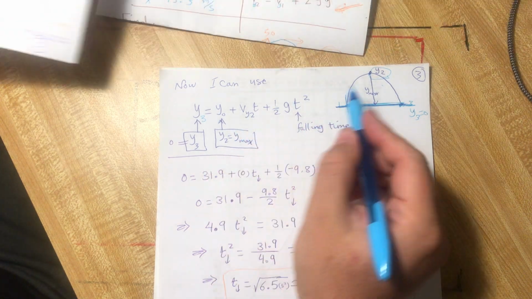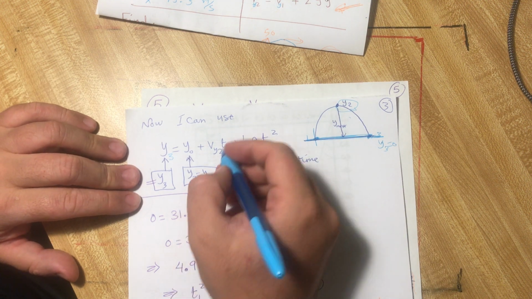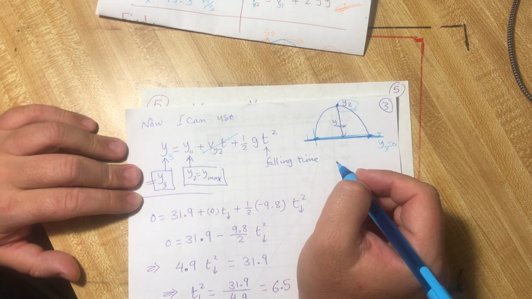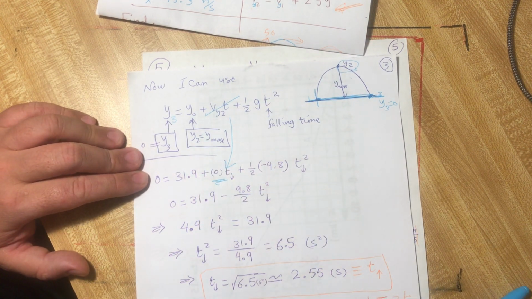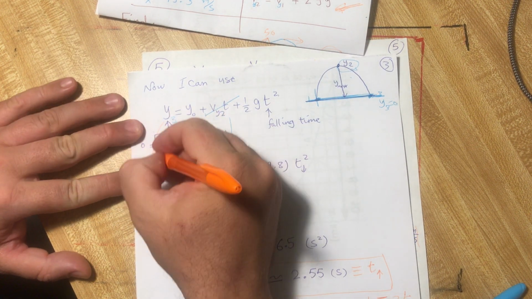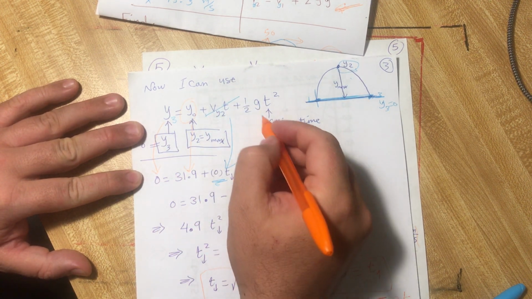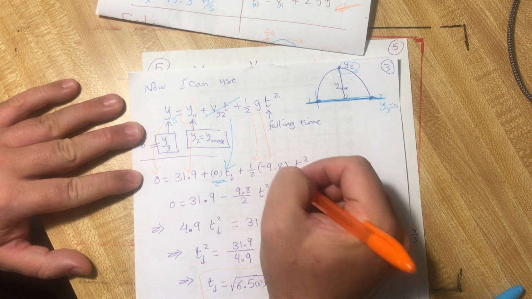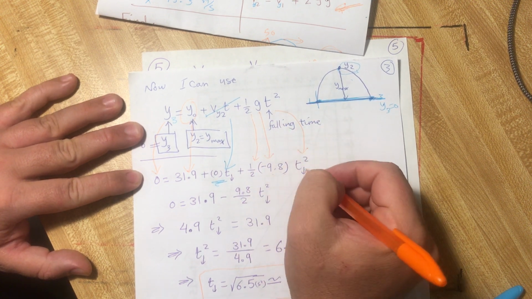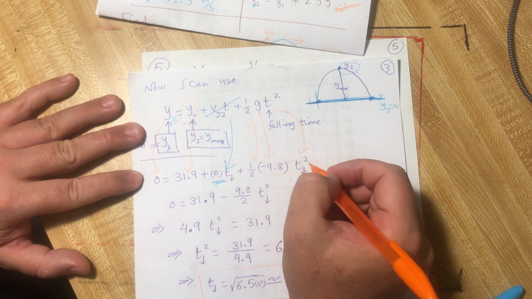V at y2, v here is equal to 0. So this term will be neglected, will be 0. This is this term. This term will be 0. This term is y max. This term is half minus 9.8 multiplied by t, falling t, going down t, but squared.